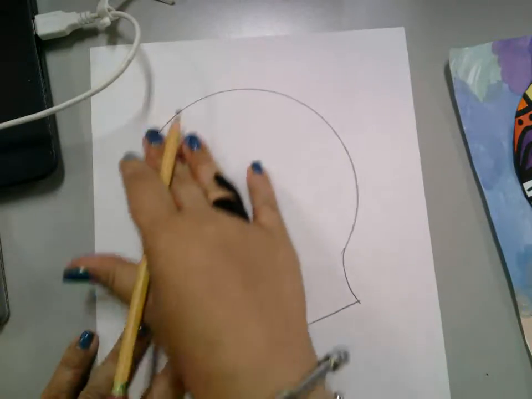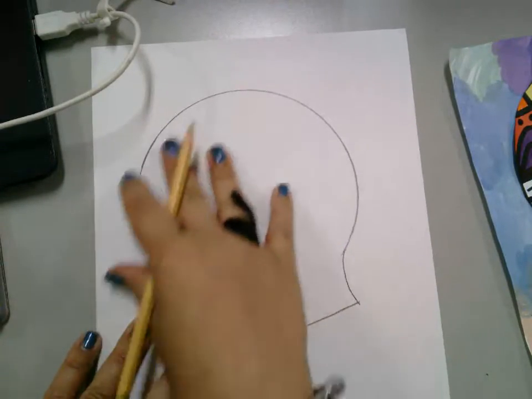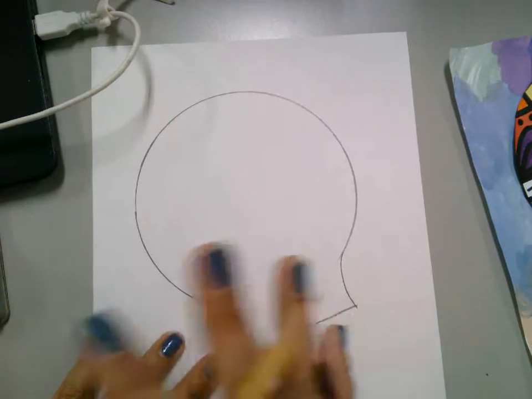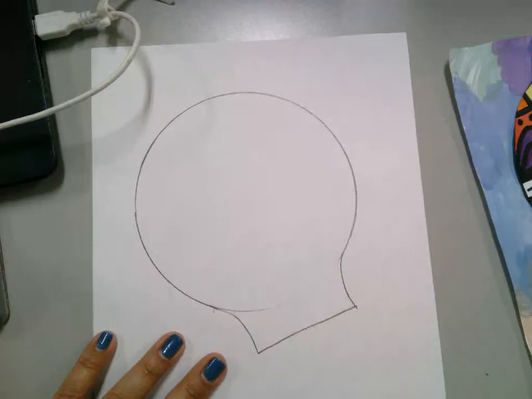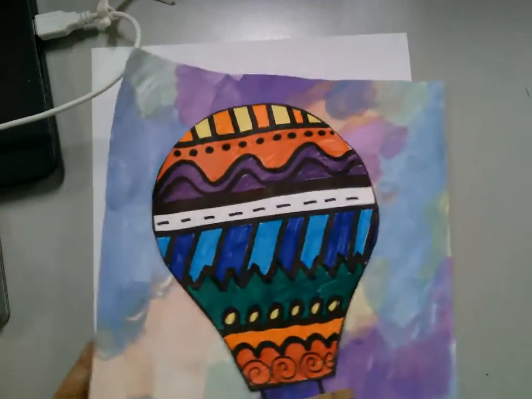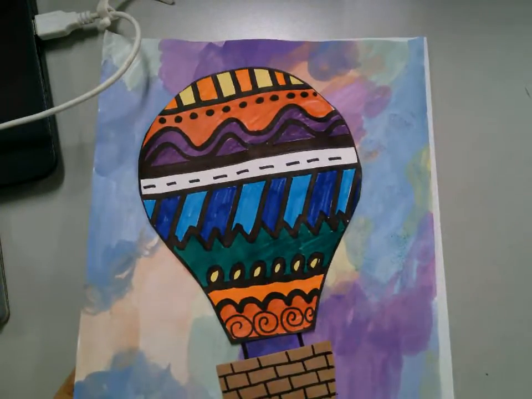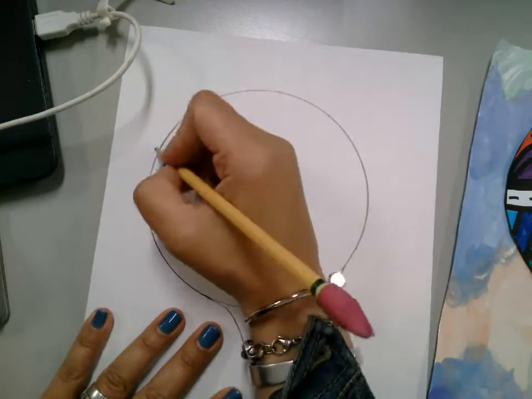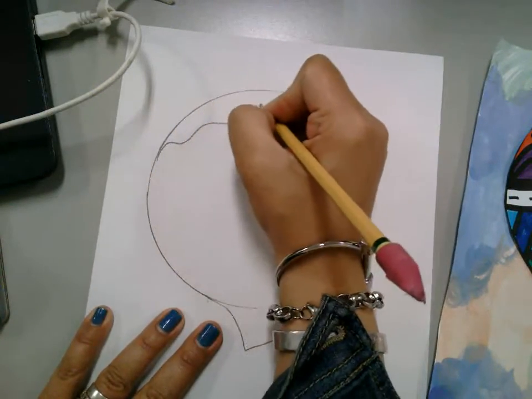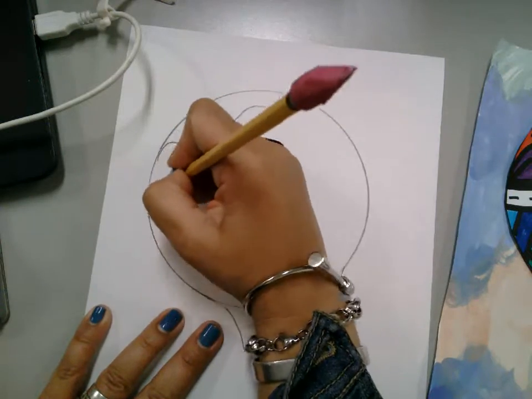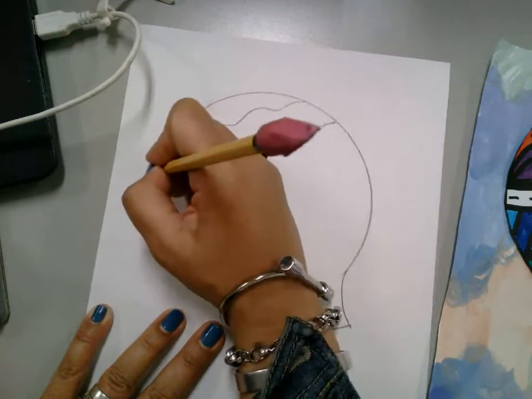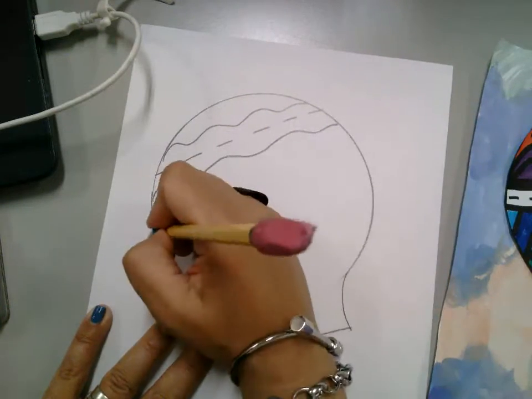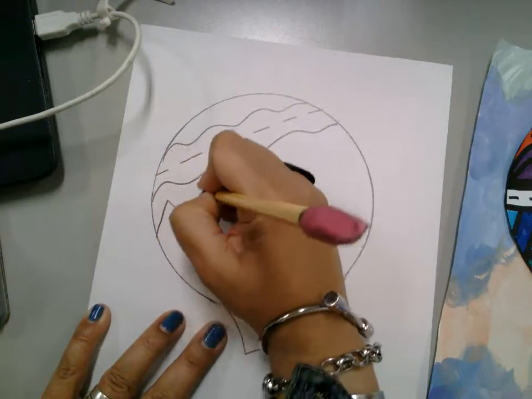So I'm going to use my imagination. I'm going to decorate this hot air balloon the way that I want my hot air balloon to be. It does not have to be like this one that I am demonstrating. It could be any style you want. You guys are the artist. So I'm going to go ahead and start decorating my balloon. I am going to make sure to create a pattern that I like using the lines that I've learned.